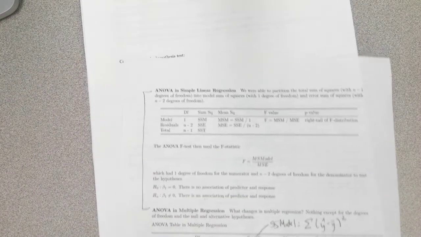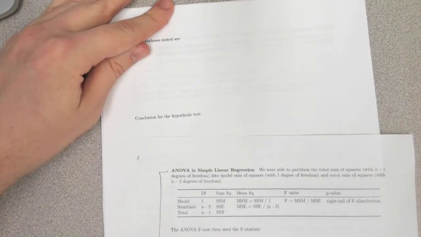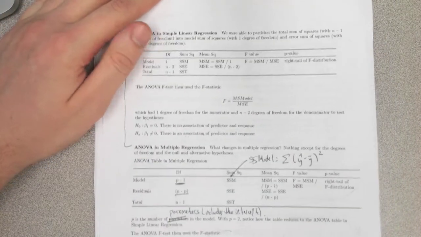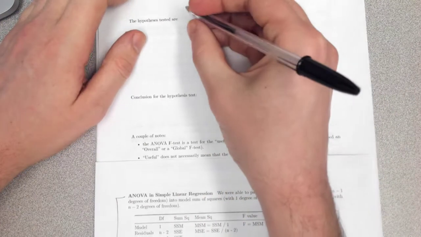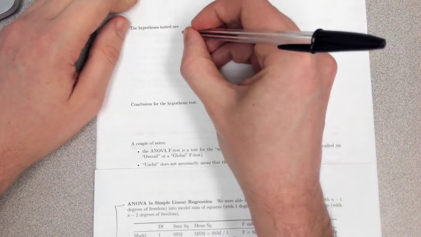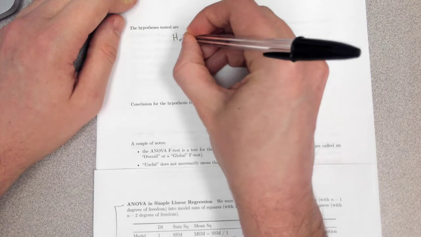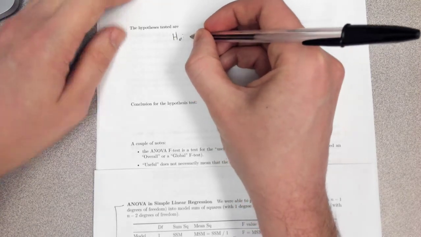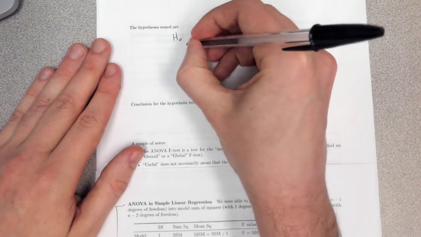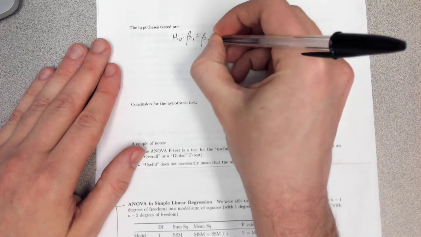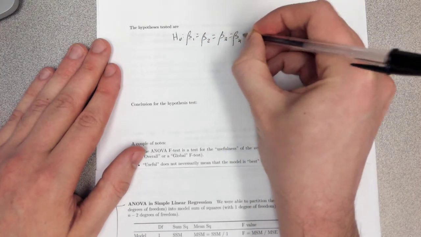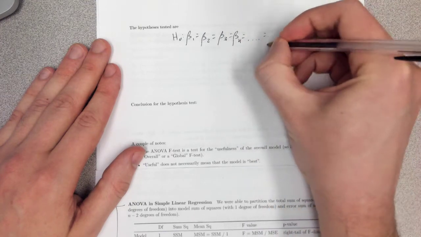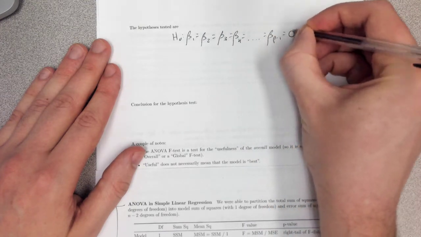All right, so let's go ahead and write out the hypotheses that this ANOVA F-test ends up comparing in multiple regression. And so the null hypothesis is that none of the predictors are associated with the response.